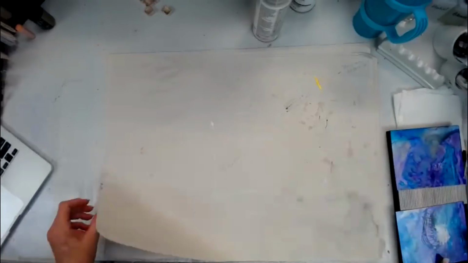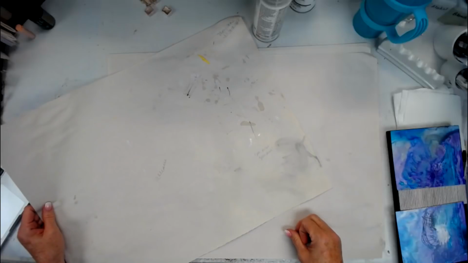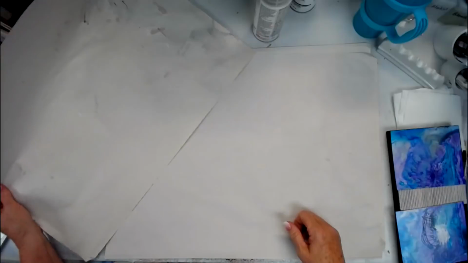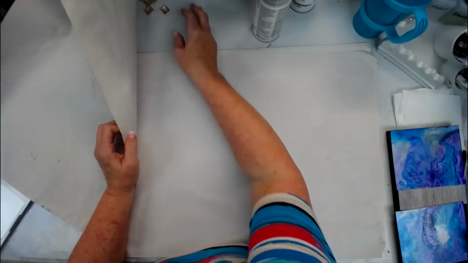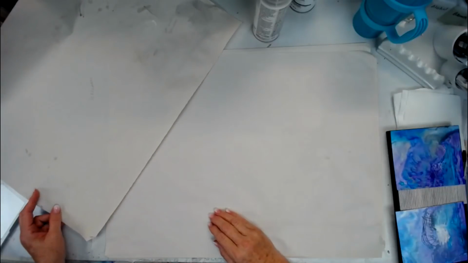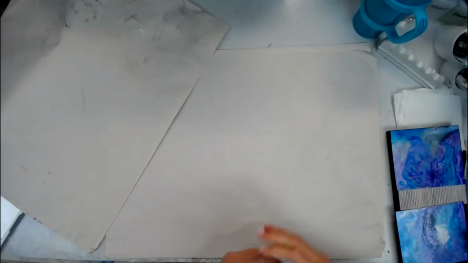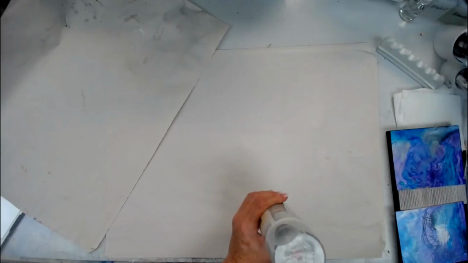All right, I'm going to put this cover up some rose gold watercolor pans back here I made. Get my drink out of the way.